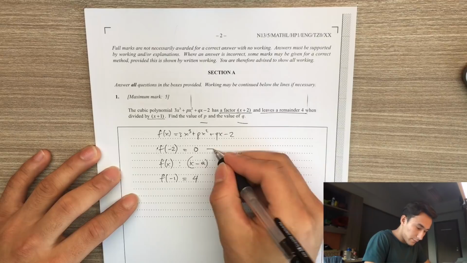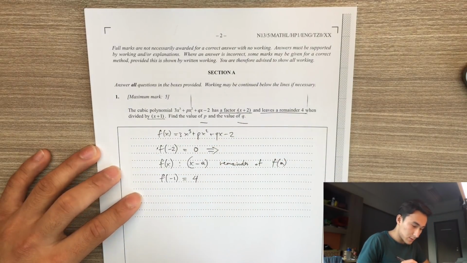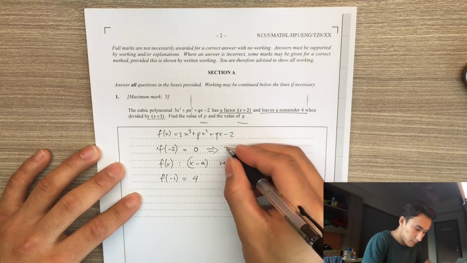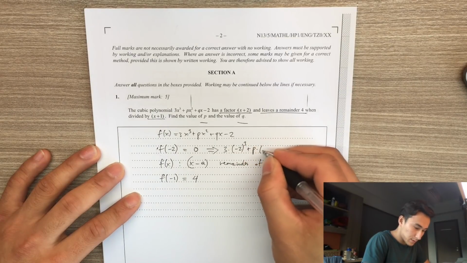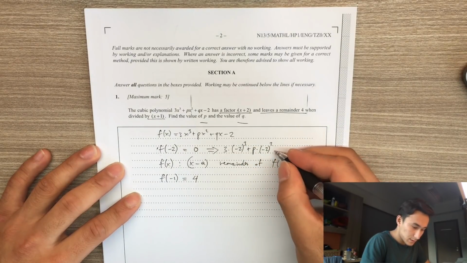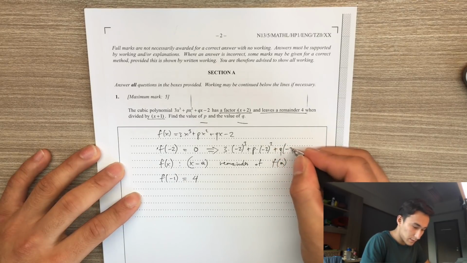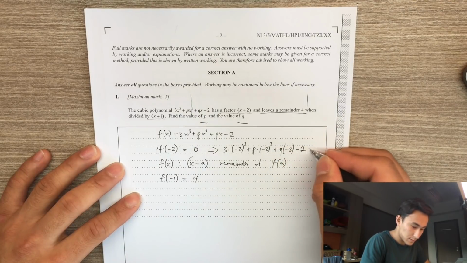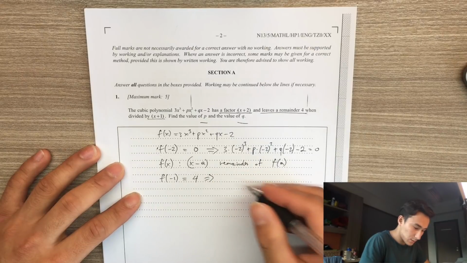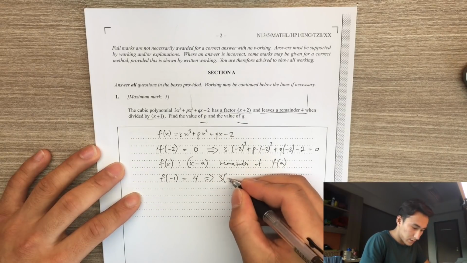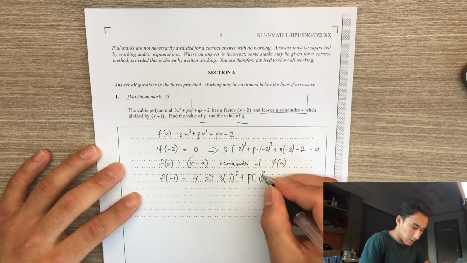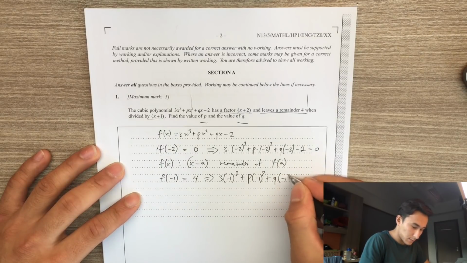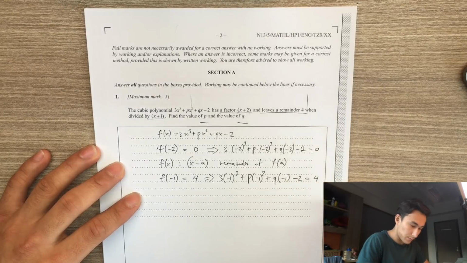From the first condition, it follows that 3 times (-2) cubed plus p multiplied by (-2) squared plus q(-2) minus 2 is equal to 0. And from the second condition, we have 3(-1) cubed plus p(-1) squared plus q(-1) minus 2 is equal to 4.